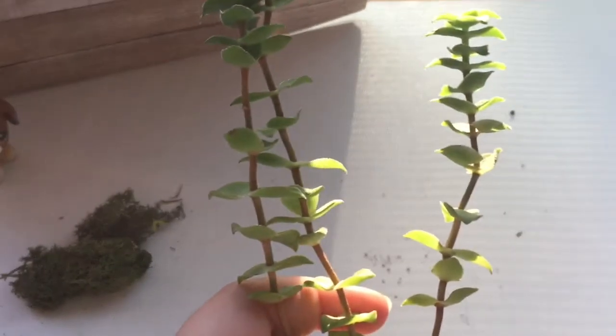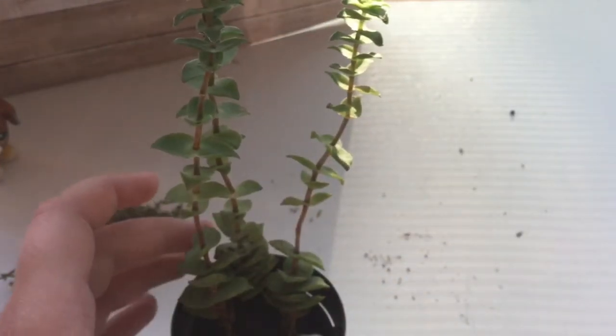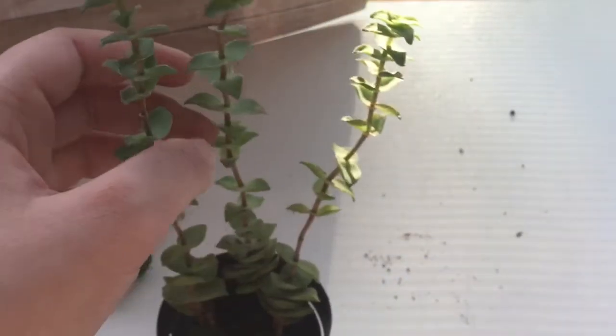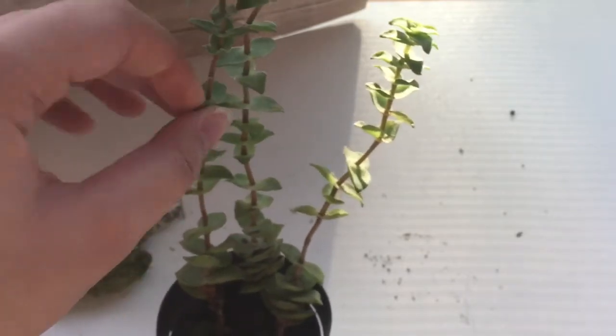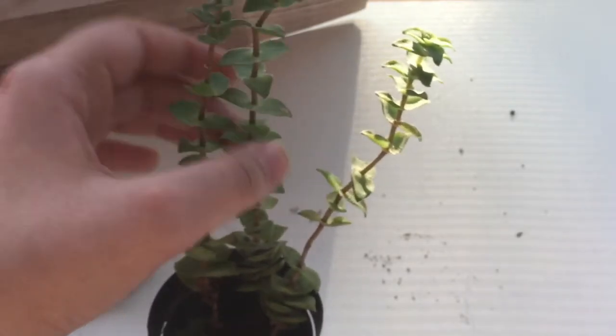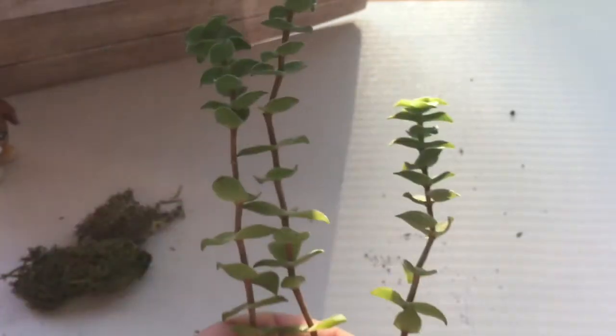Succulents. Succulents are amazing. You can actually make some fake miniature succulents out of paper and stuff. It was a really nice tutorial that if I can find it, I'll link it down below, but I might not be able to find it. They're pretty easy to grow.